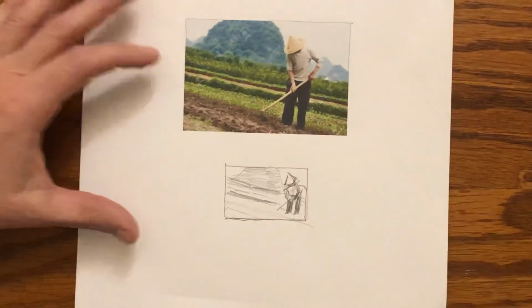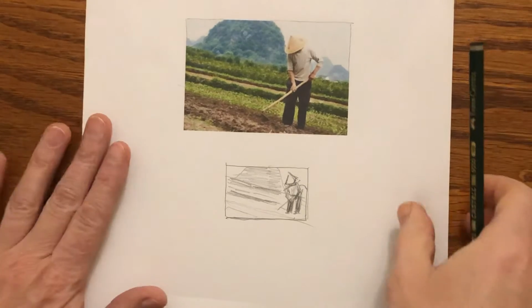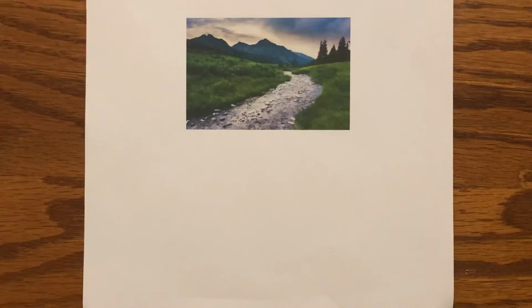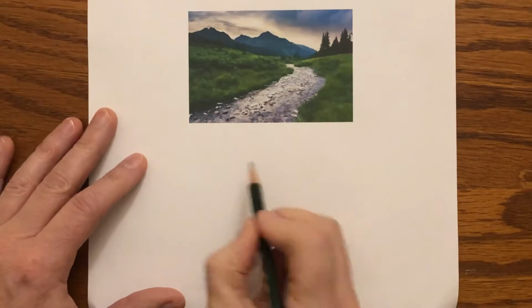Okay, so that would work probably for that one. It's just kind of the general shape. It's just laying out the composition. There's a couple of other ones. This one here is just the landscape.